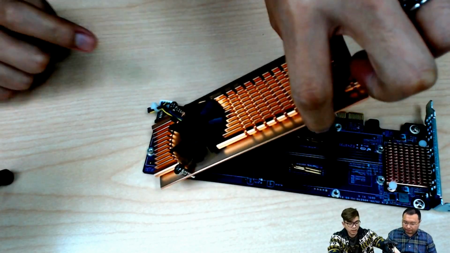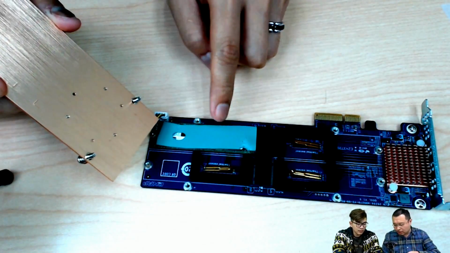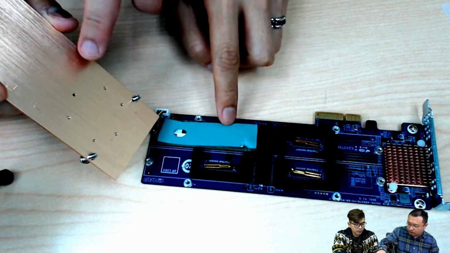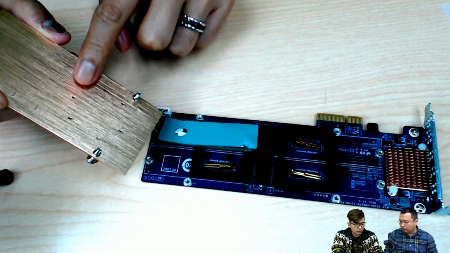So I think we have double protection against the heat. We have one heatsink here, and then we have this thermal pad to provide more contact against the heatsink.